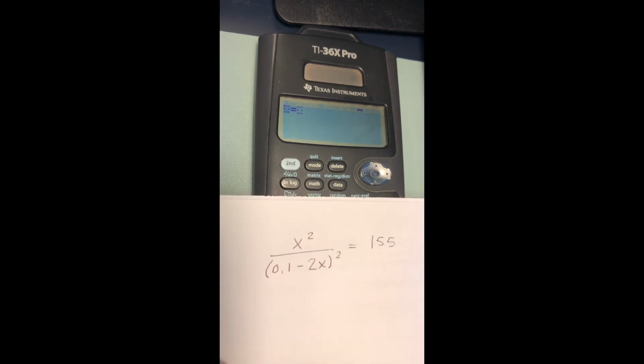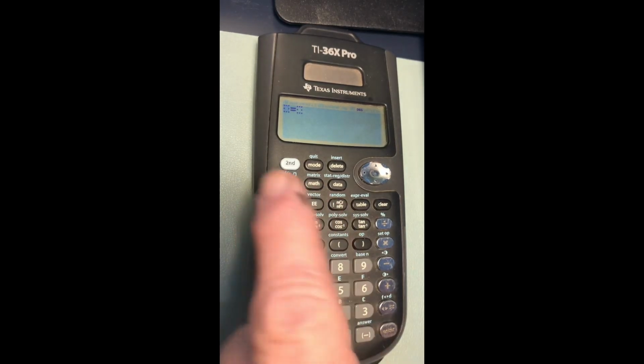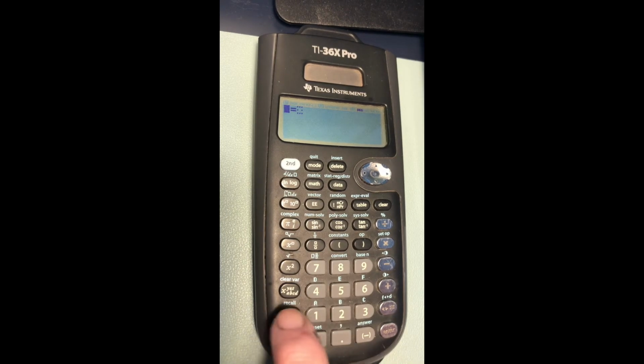This is question 1 from worksheet 16. X squared over the quantity 0.1 minus 2x, that quantity squared, is equal to 155. So I'm going to type this in just as it is on the paper.